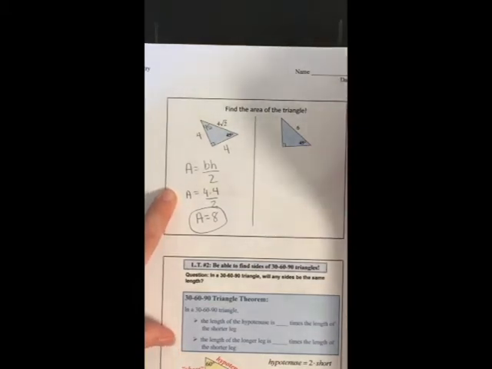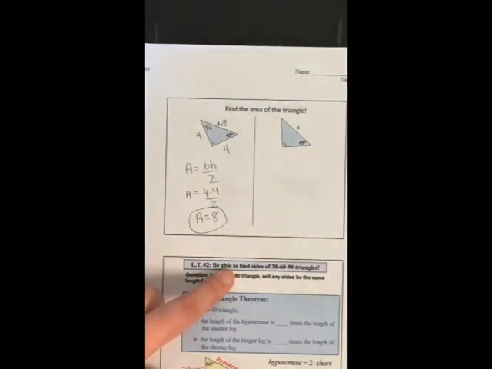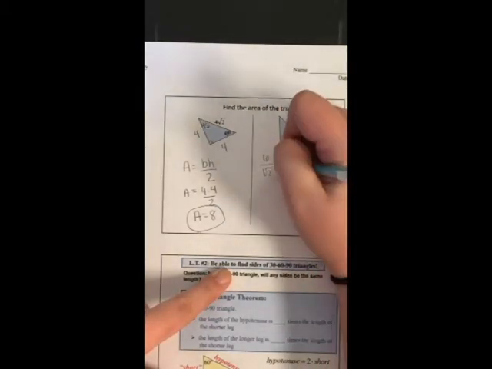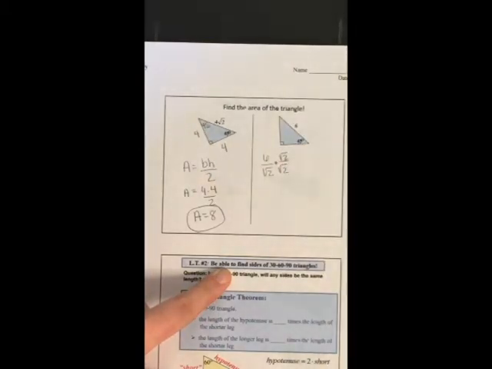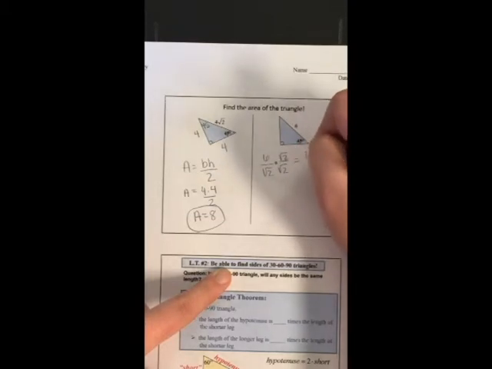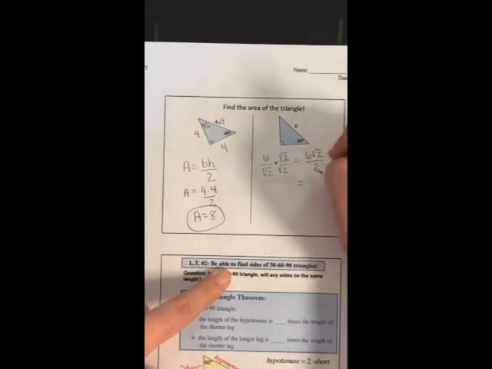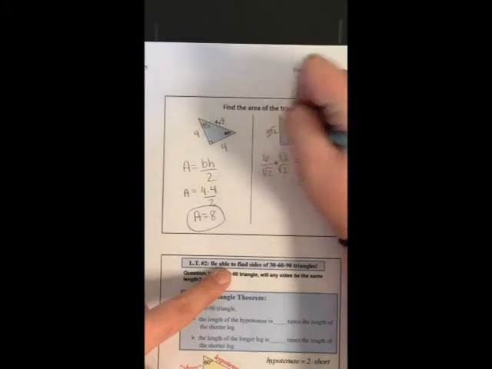All right, the next one, I have my hypotenuse is 6, so I need to find my leg so that I know what the base and the height are, because our hypotenuse doesn't help us find area. So that means I need to divide by the square root of 2. Remember to rationalize your denominator. We multiply by root 2 over root 2, which is going to give us 6 root 2 over 2. 6 divided by 2 is 3, so we have 3 root 2. So both of my legs are going to be 3 root 2.